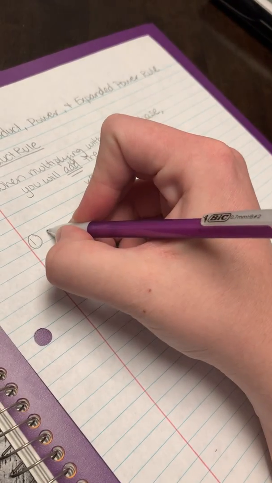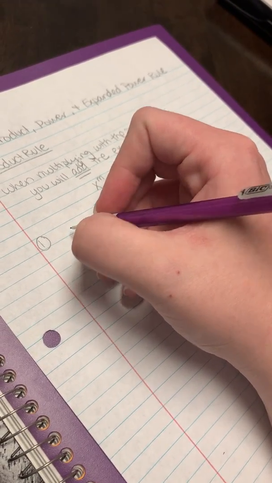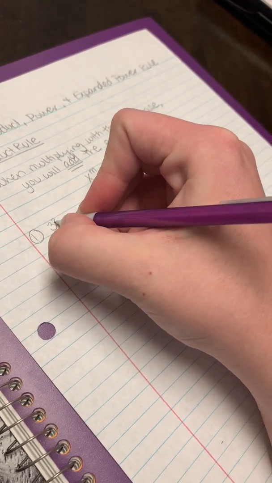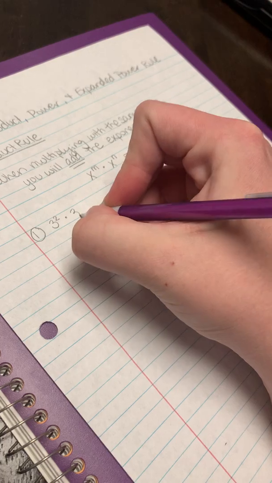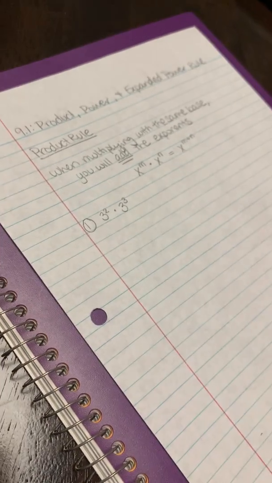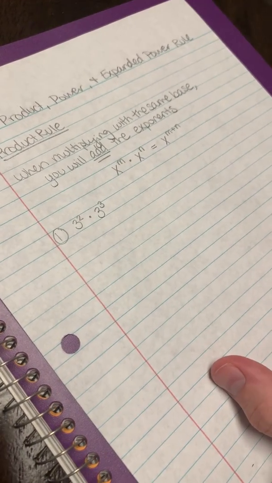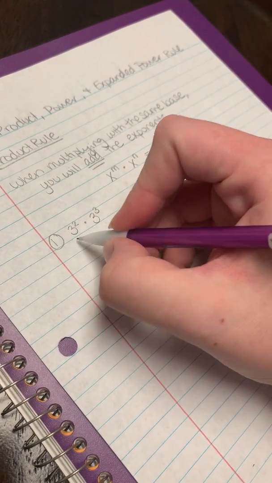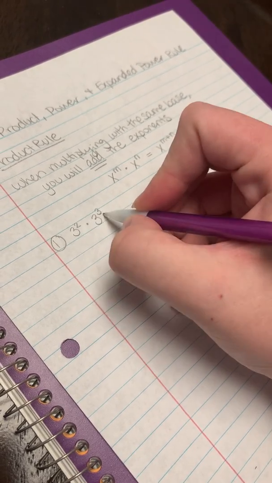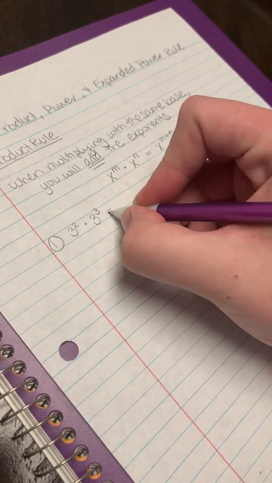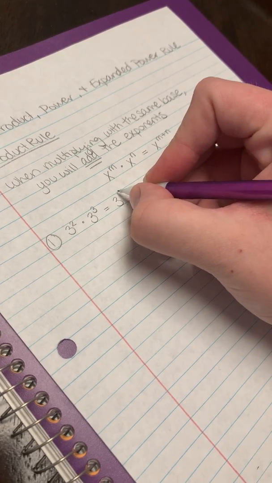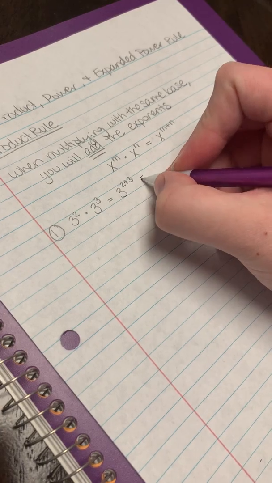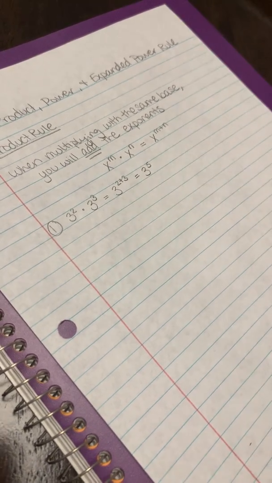Number 1. Now we're going to start with bases that can be numbers or variables. So 3 squared times 3 cubed. Based off this logic, they have the same base. They're both 3 on the base. So therefore we can add the exponents. So 3 to the power of 2 plus 3, which would simplify as 3 to the 5th power.